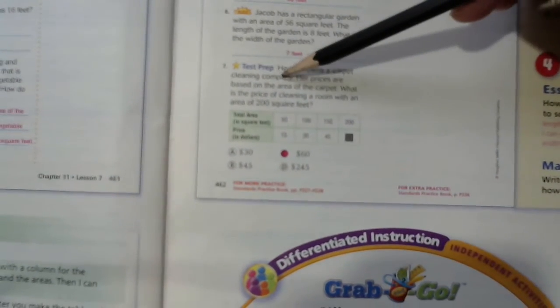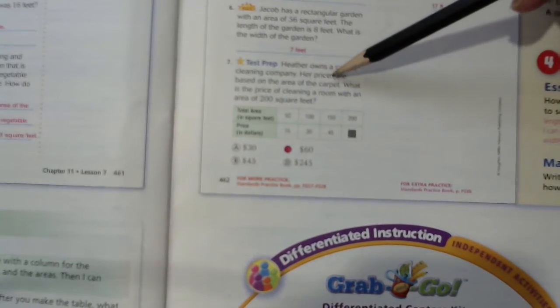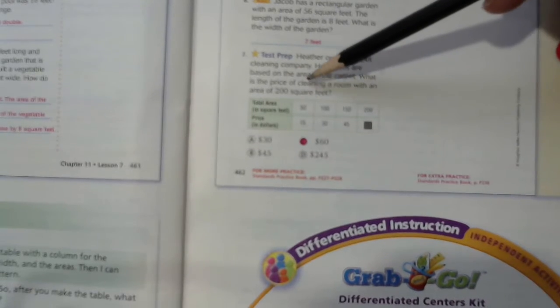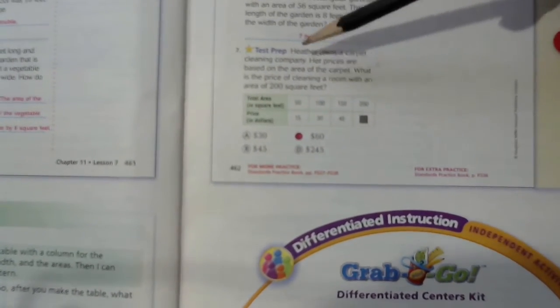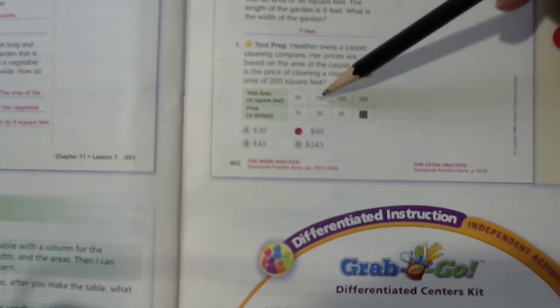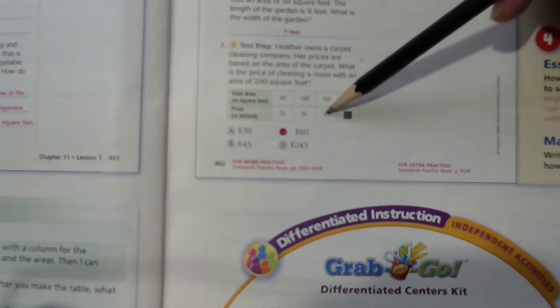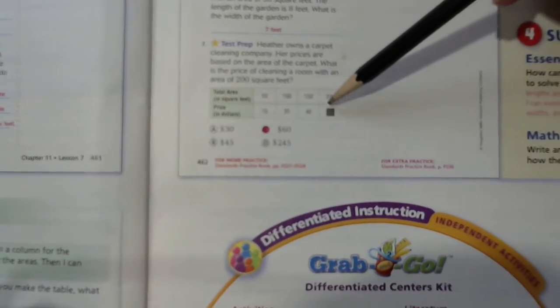Our test prep. Heather owns a carpet cleaning company. Her prices are based on the area of carpet. What is the price of cleaning a room with an area of 200 square feet? Well, it shows 50 feet, $15, 100 feet, $30. If you notice, they're going up by increments of 15. So 15, 30, 45, 60.